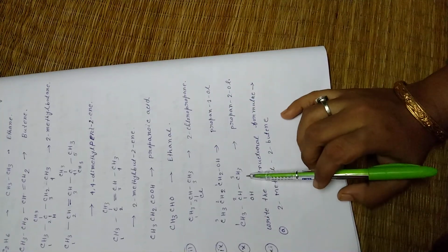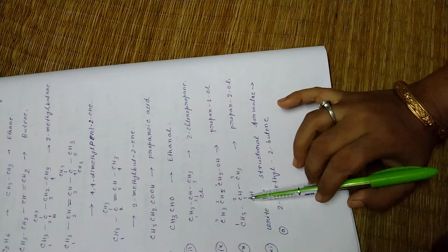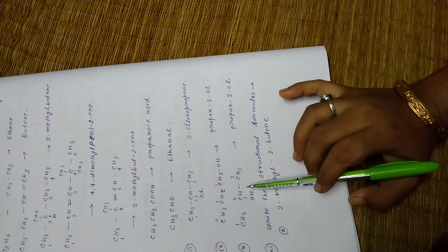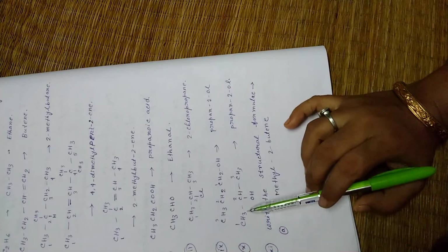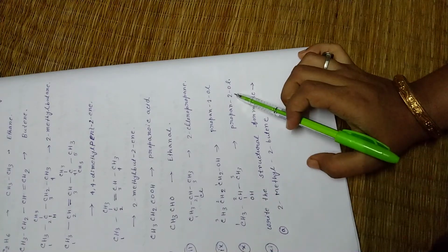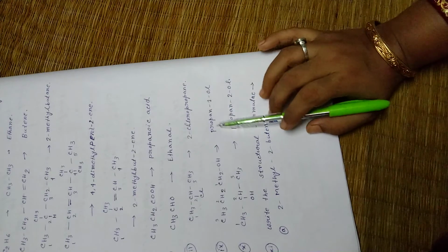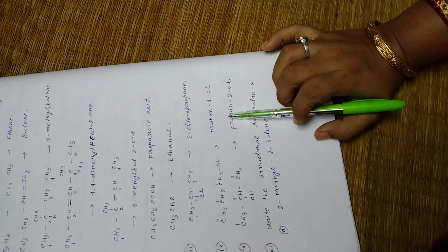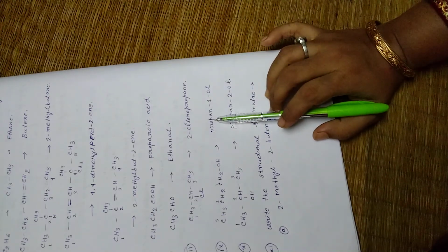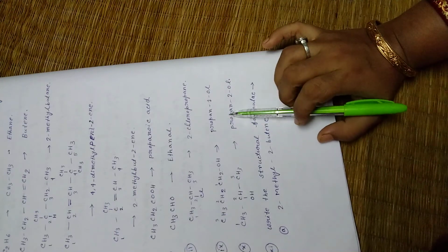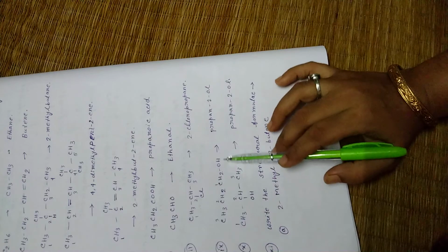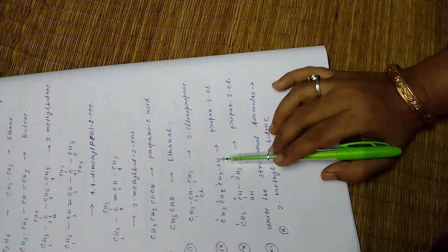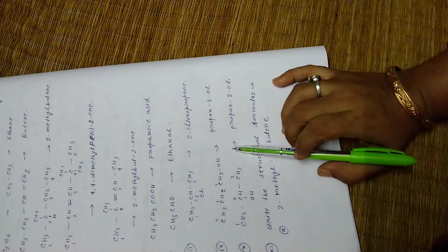This is also an alcohol, but the hydroxyl group has moved from position 1 to position 2, so this is propan 2 ol. We can see that in case of positional isomerism they are both alcohols with the same number of carbon atoms and the same molecular formula, but their functional group position is different, so these two are positional isomers.